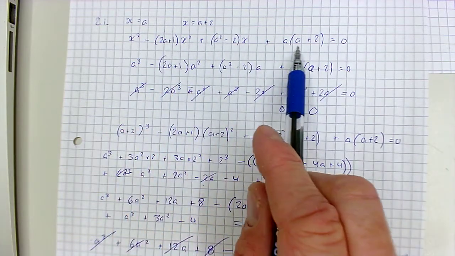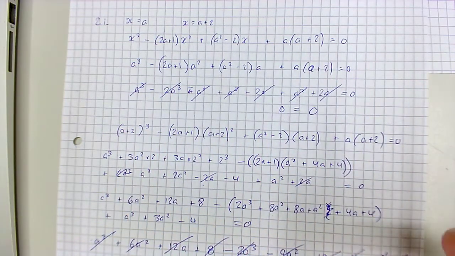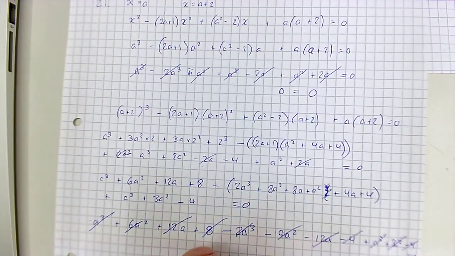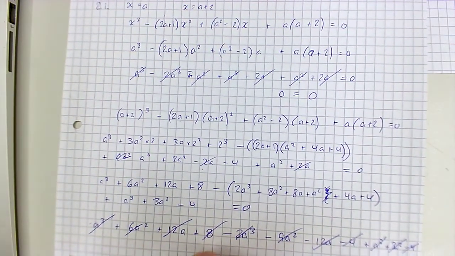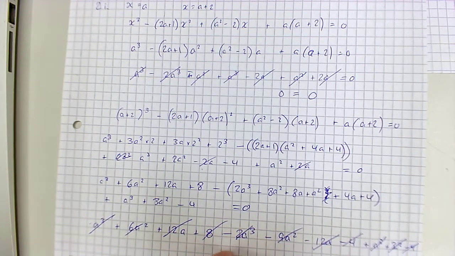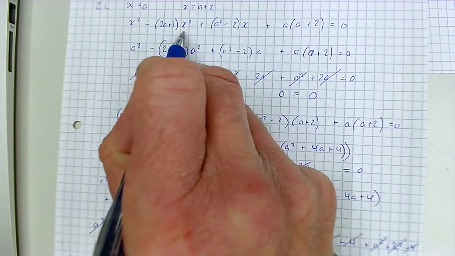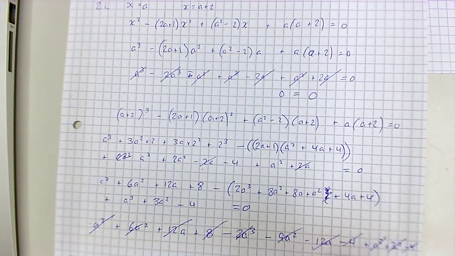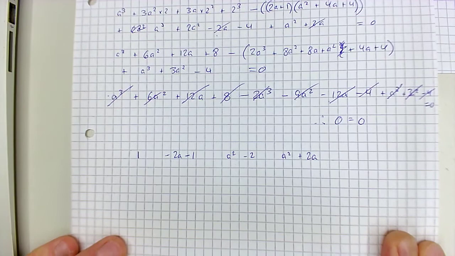So I'm going to do that using synthetic division. Okay, so if I write out first of all the coefficients. So the coefficients are 1 and minus 2a minus 1 and a squared minus 2 and a squared plus 2a. Okay, so those are the coefficients.